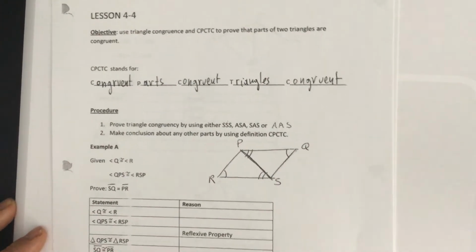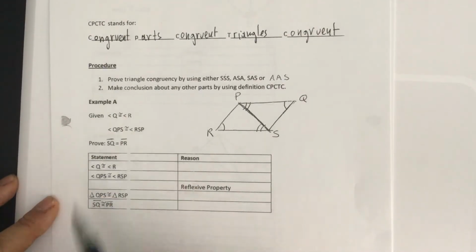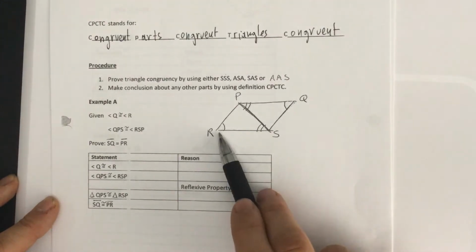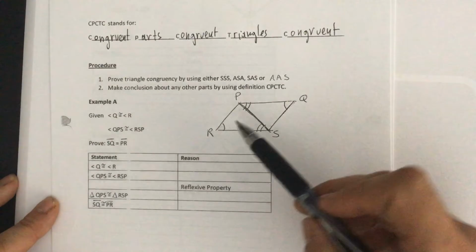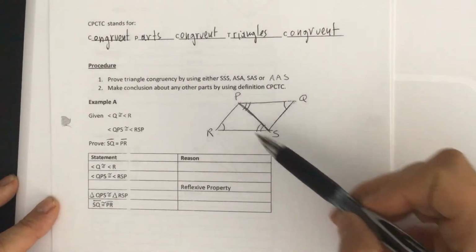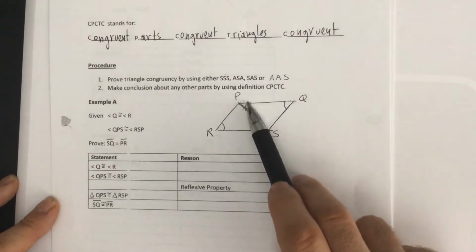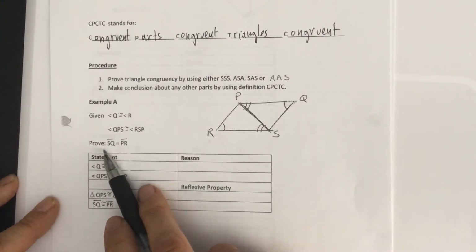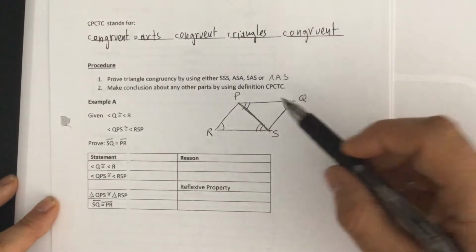Now let's move it up. Let's go over here. They are giving you some information. They're telling you that angle Q and angle R are congruent to each other. They're telling you the angle QPS is congruent to angle RSP, so this angle is congruent to that one, and this angle is congruent to that one. And now they are telling you to prove that SQ is congruent to PR.